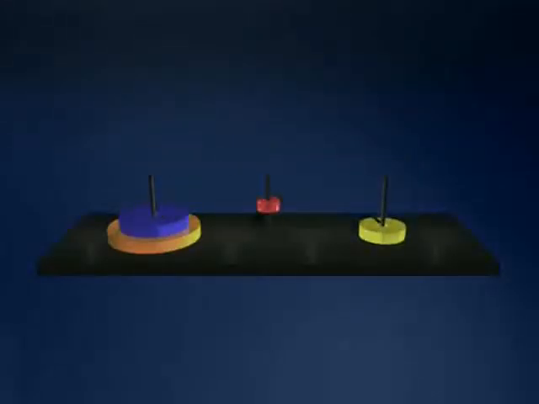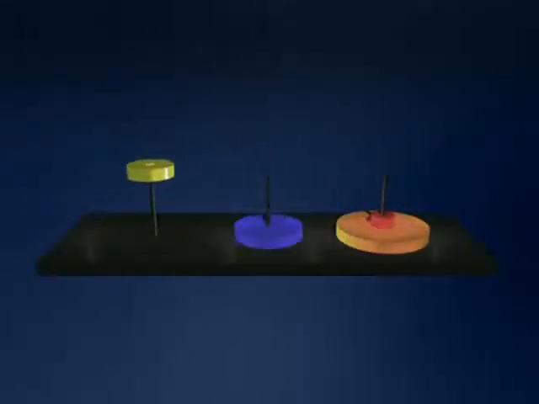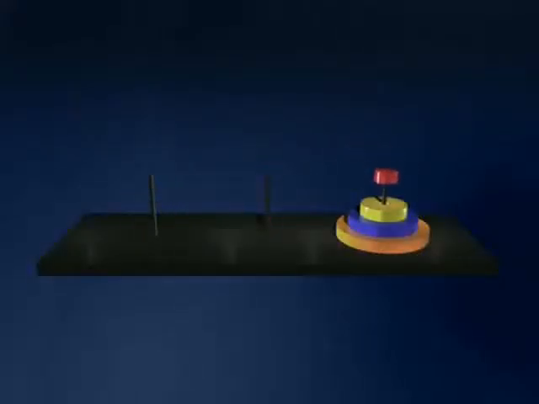Now, the task you have is to match your task platform to a demonstration platform in terms of discs and how they're configured. So as you can see, the task requires you to visualize moves ahead. In other words, you have to plan your moves in order to avoid being in a situation where you can't actually follow the rules of the game.